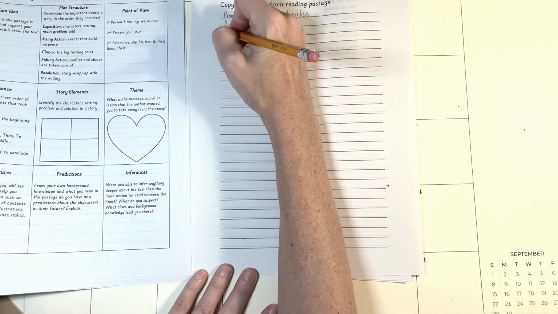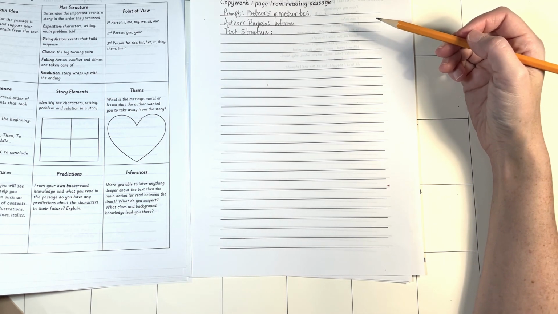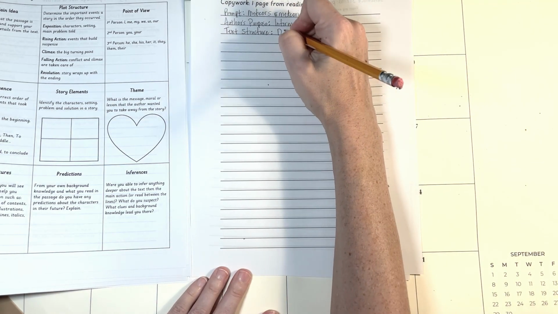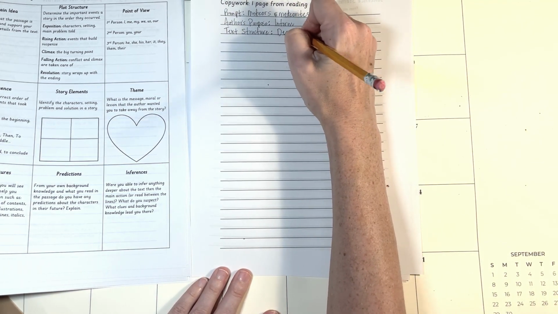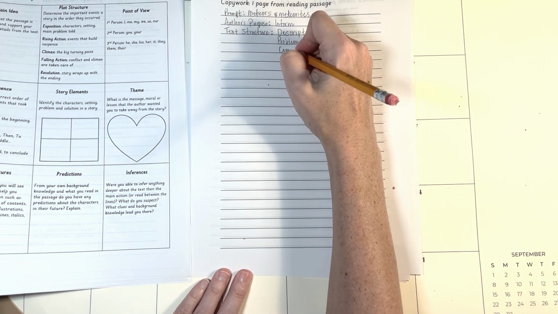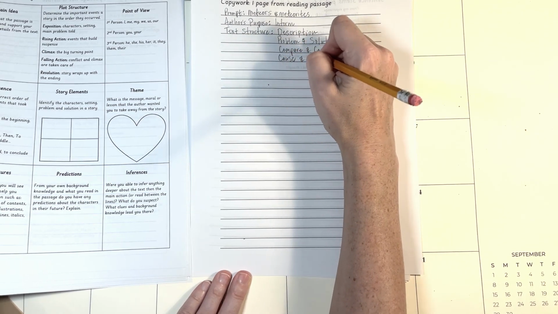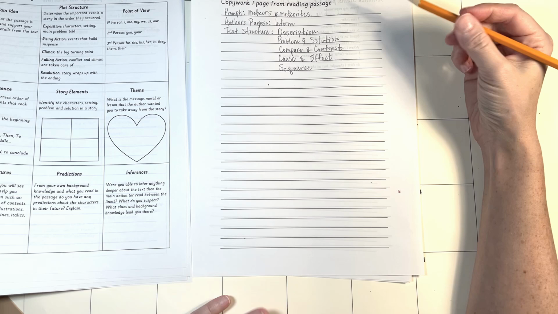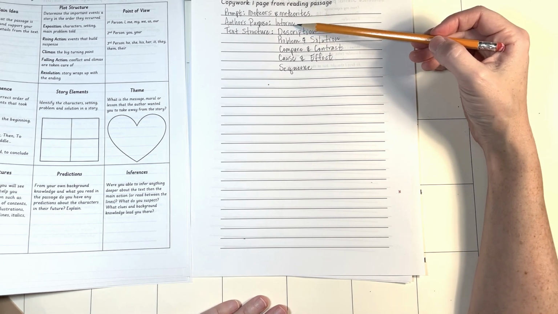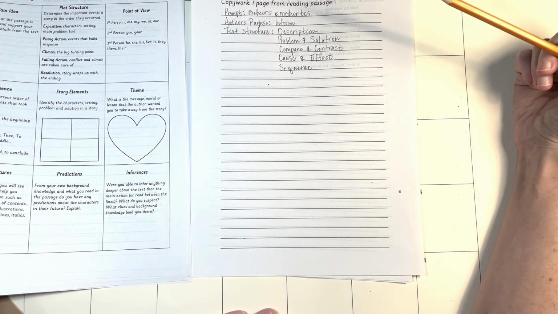I'm going to ask myself, what kind of text structure lends itself the best to informing? Here's a couple of different text structures, right? So there's description, problem and solution, compare and contrast, cause and effect, or sequence. So which one of these text structures is going to best support my purpose of informing my reader about meteors and meteorites? So I see right away description might work, right?